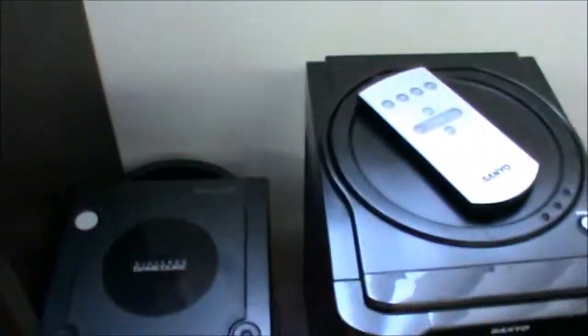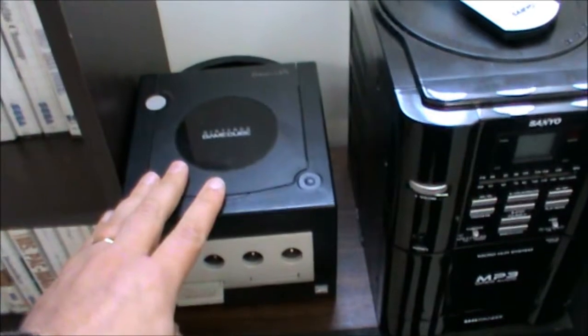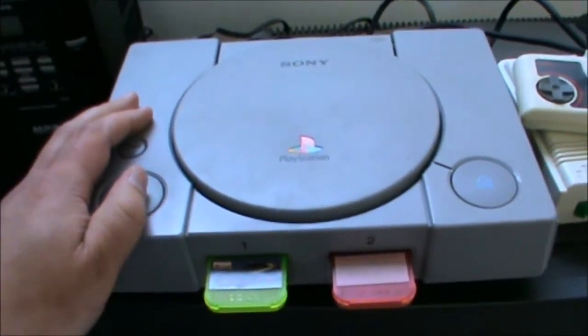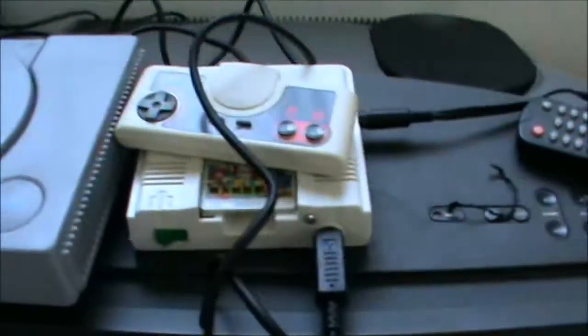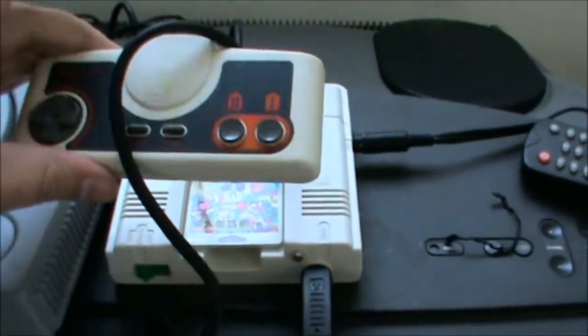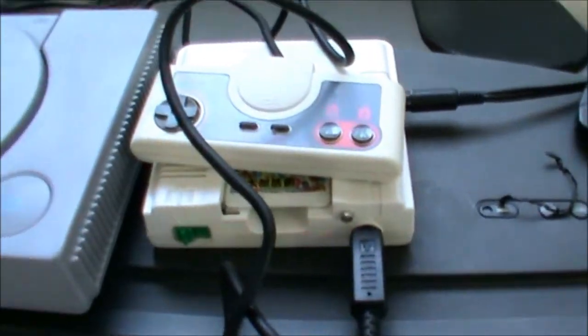So I have my original GameCube. That works, and I think I've got 4 controllers. There's a little stereo there. We have an original Sony PS1, and next to that is the Japanese PC Engine, which I picked up recently, a very welcome part of the collection. And I have R-Type 1 and 2 coming for that at the moment.